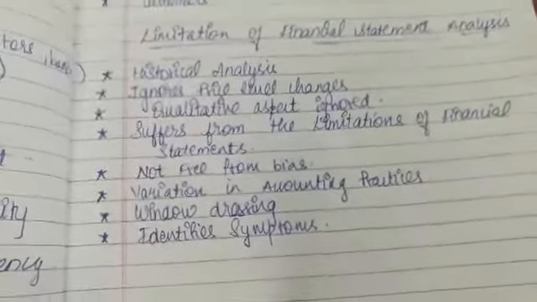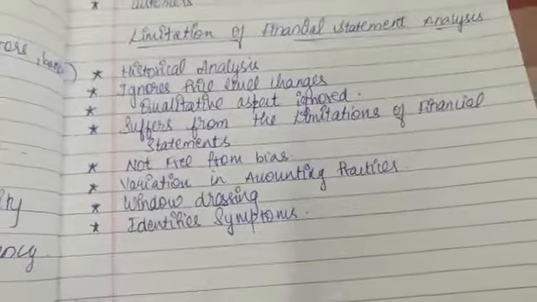Window dressing refers to the presentation of a better financial position than what it actually is by manipulating the books of account. On account of such a situation, financial analysis may give false information to the users. So guys, in the types, objectives, uses, parties interested, and limitations, we need to at least know 4 points so that it will be useful for 1 mark.